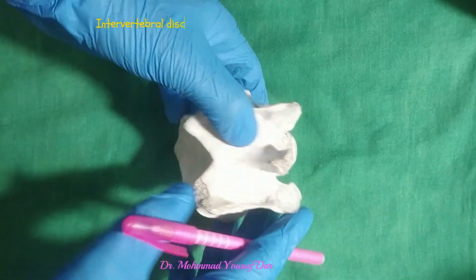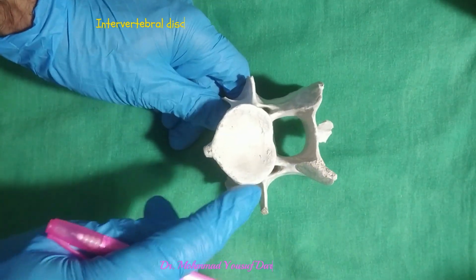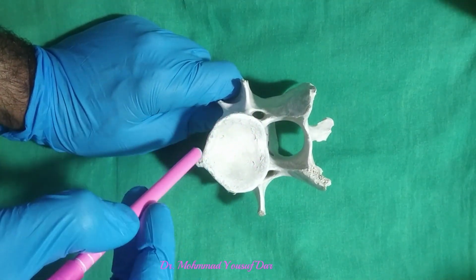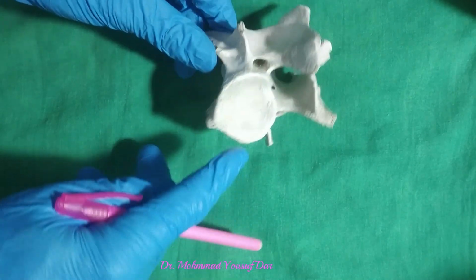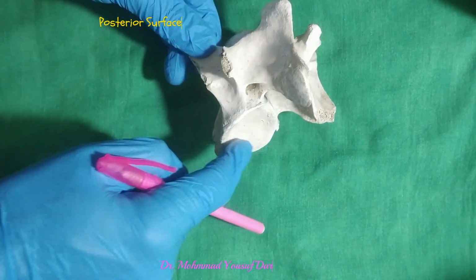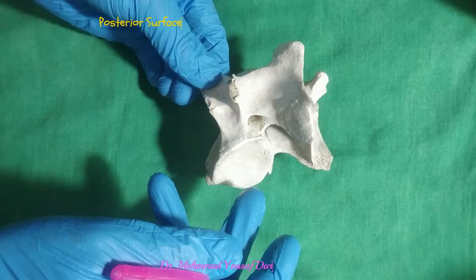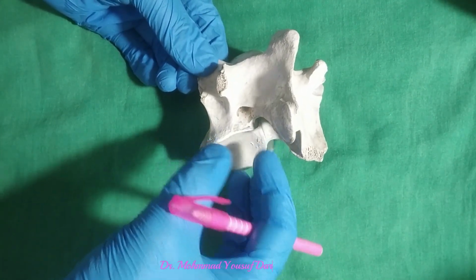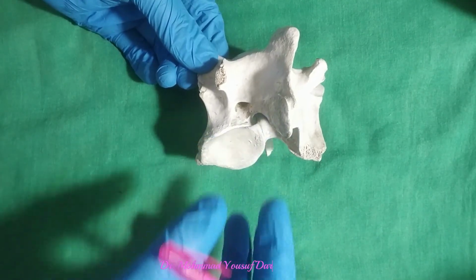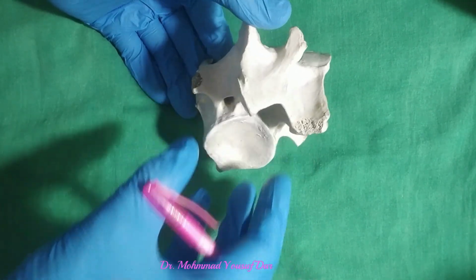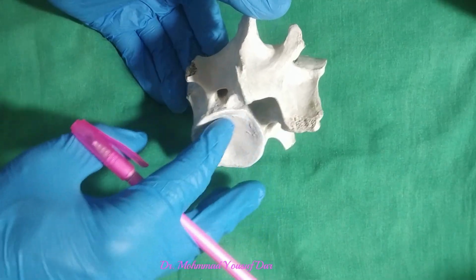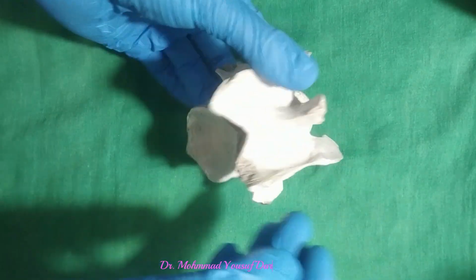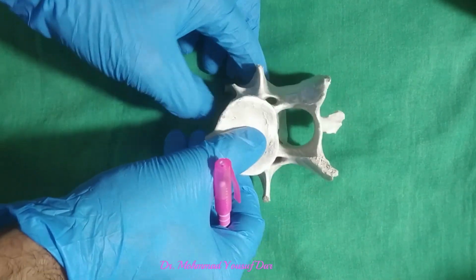Now coming to the next surface, this is the posterior surface. The posterior surface is concave. Now you can see this is concave, and this posterior surface articulates with the anterior surface of the succeeding vertebra. So this is the anterior surface, that is convex. This is the posterior surface, that is concave.